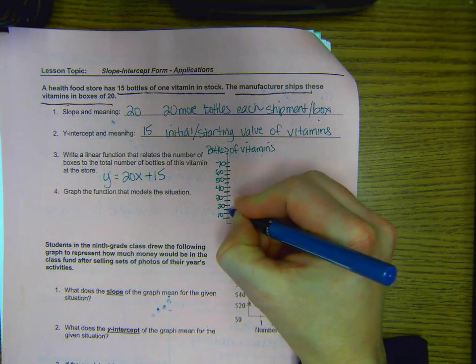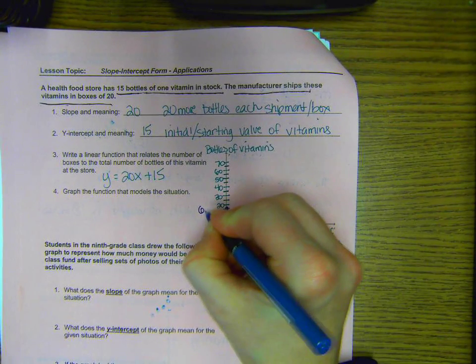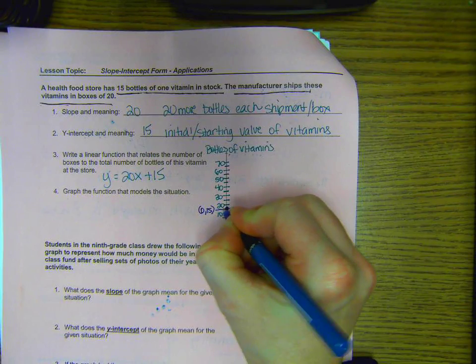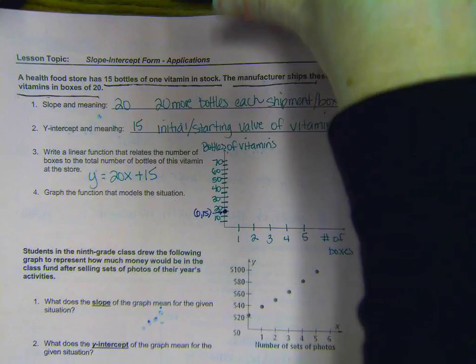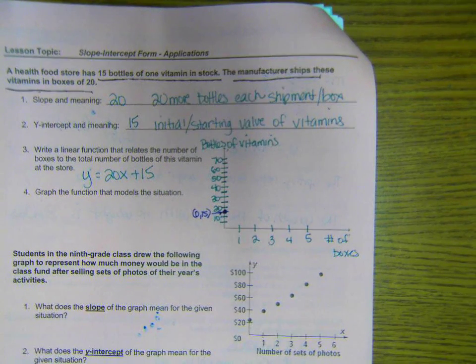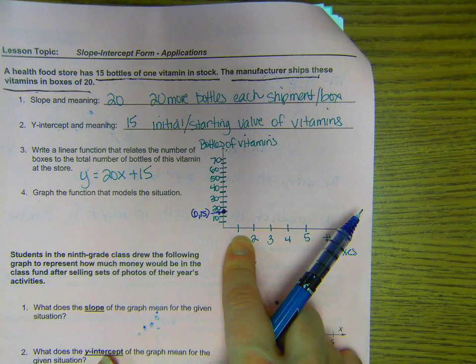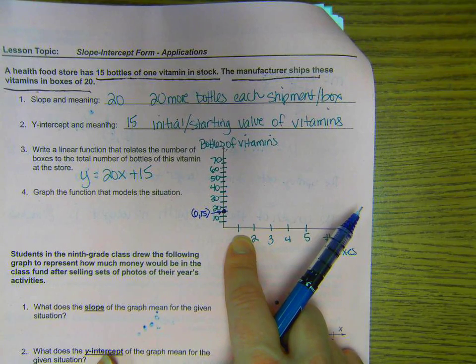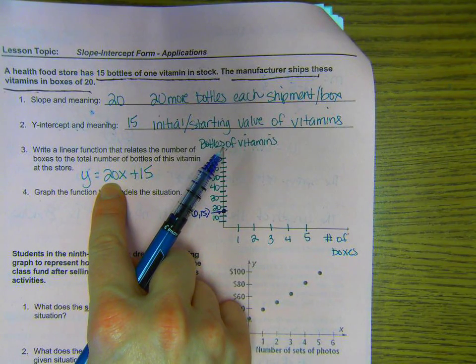So (0, 15), I'm going to even label it. I'll draw a little arrow there. That's (0, 15). Okay. Now every time I go over 1, I should go up how much? What's the rise over the run? Up 20. But to go up 20, I have to count by, what's my scale again? 5. Okay, so here we go.